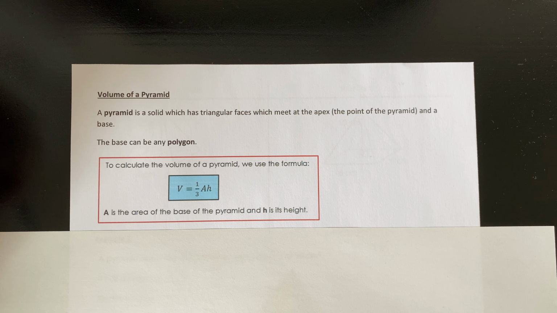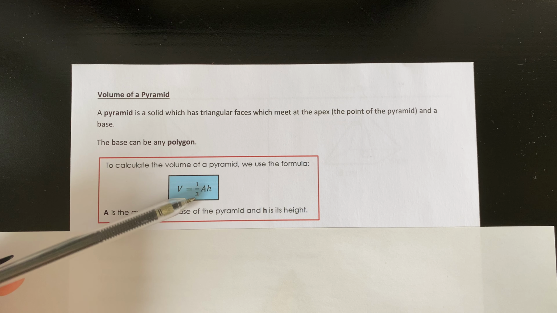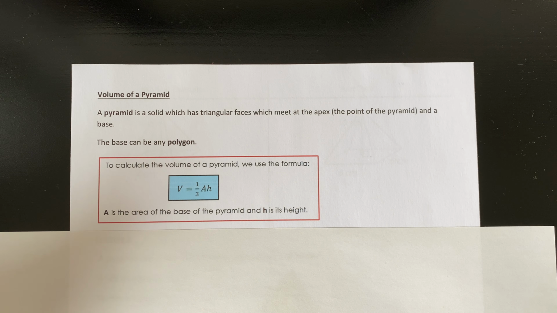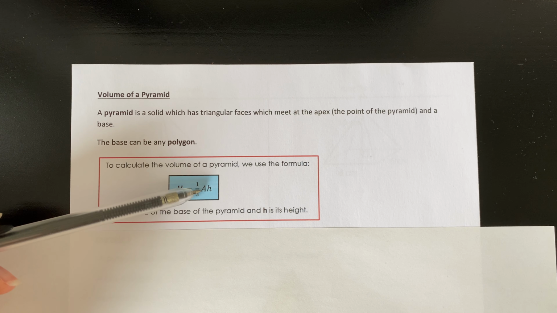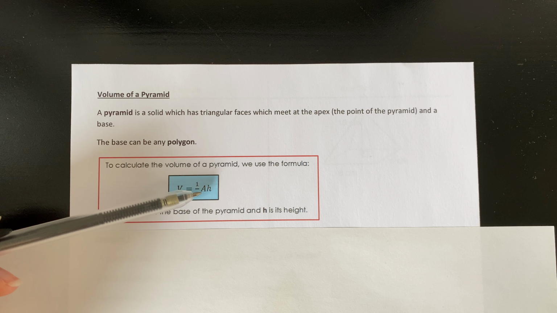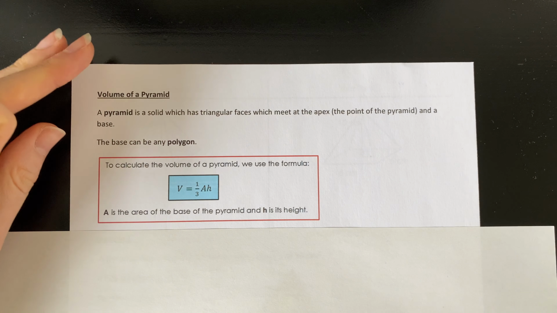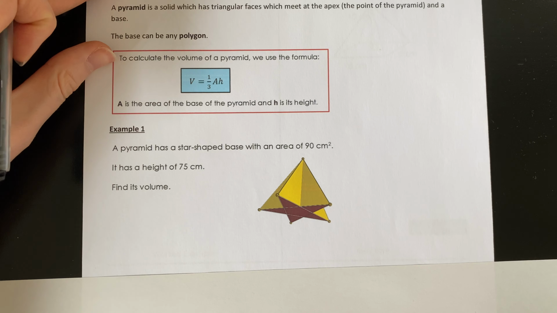To find the volume of the pyramid, we use the formula. Volume equals 1/3 A, which is the area of the base, h, which we know is the height. This formula is very similar to the volume of a cone because the area of the circle, which is the base, is pi r squared. So this formula is on your formula sheet. We're going to look at a few examples. First one is when we're given the area.